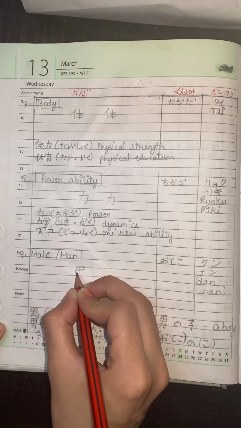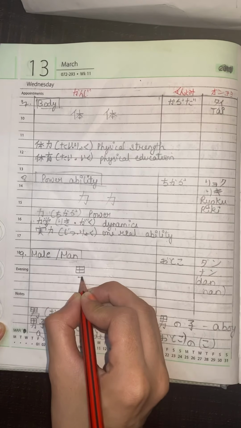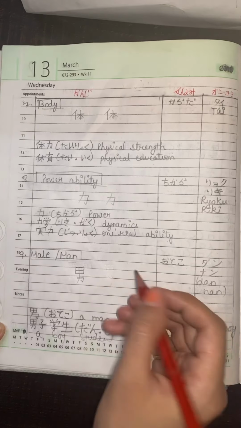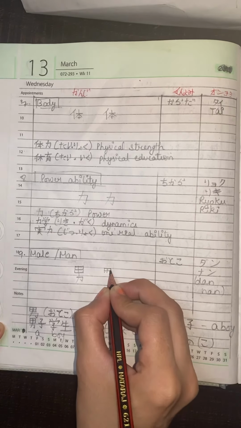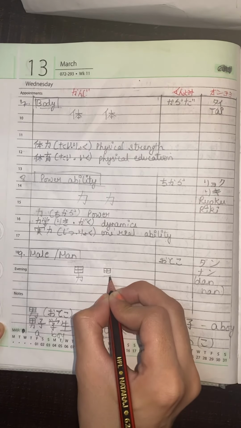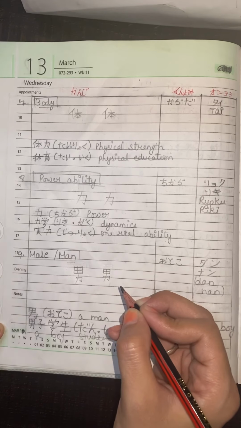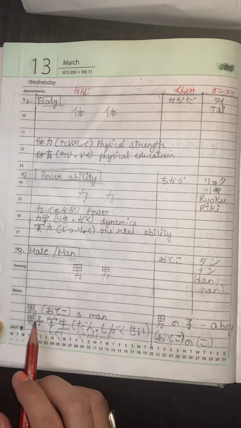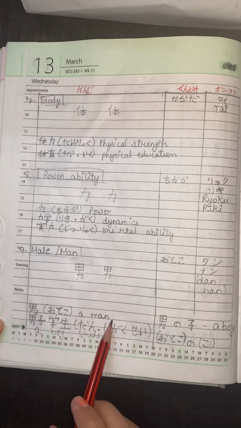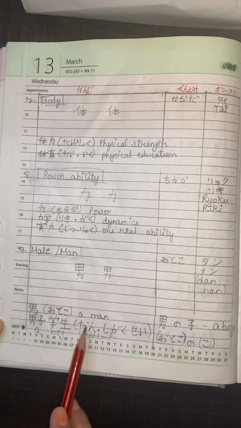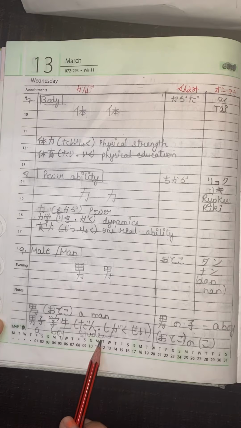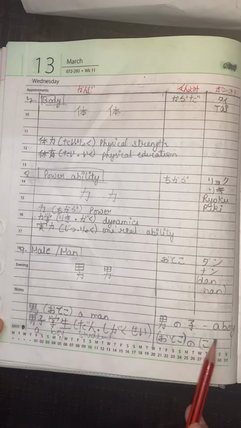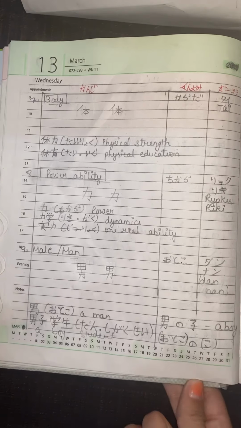Ichi, ni, san, yon, go, roku, nana. Okay. So the words are otoko, which is a man, and dangakusei. Dangakusei is a boy student. Then otoko no ko is a boy or a child.